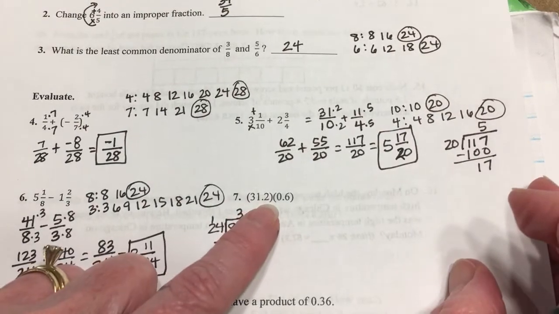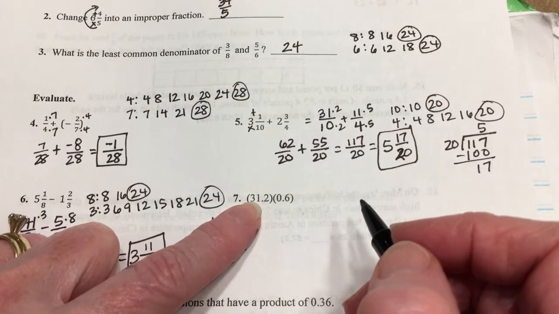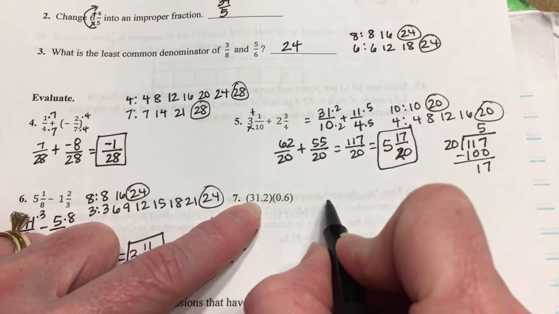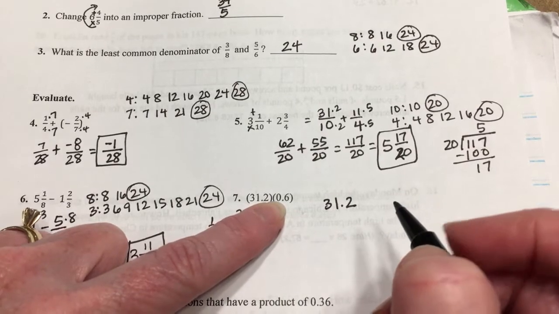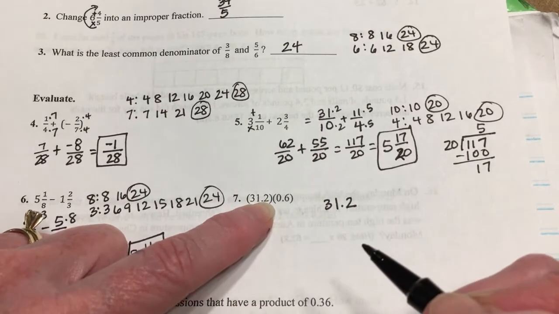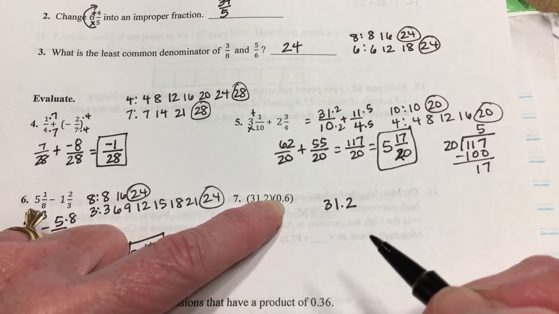In number 7, I'm multiplying 2 decimals. So I always put the one with the most digits on the top. So that would be 31.2. And then I'm going to multiply it times 0.6. I don't actually have to have that first 0. That's just kind of a placeholder. So I just need the 0.6.